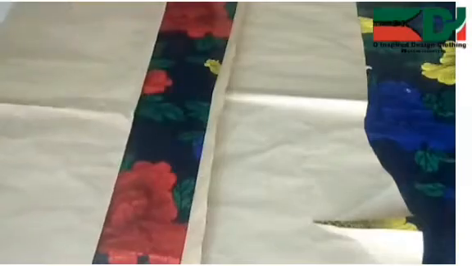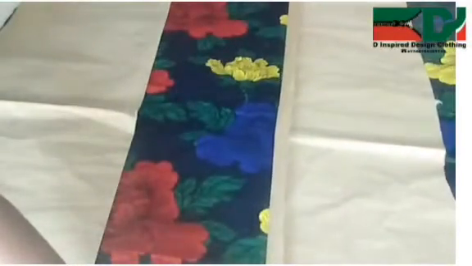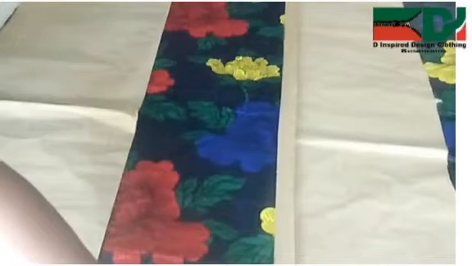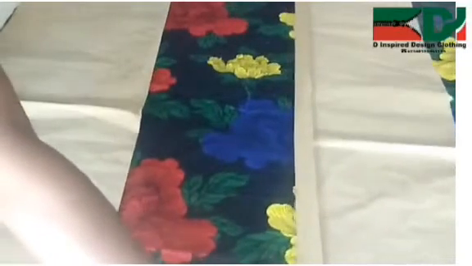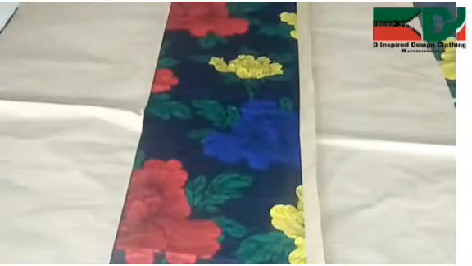So we're just going to lay it. I want to make sure that my yellow design is showing very well on this front side. So I'll be placing my pattern in such a way to encompass that yellow part very well. So let's cut.